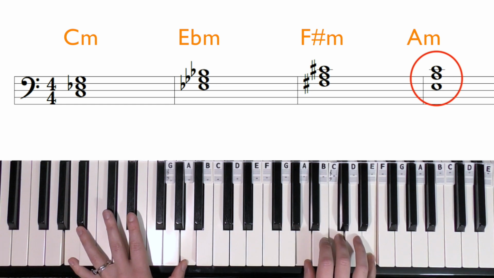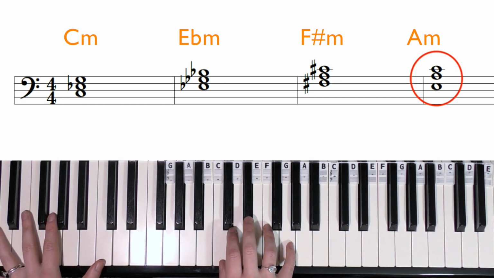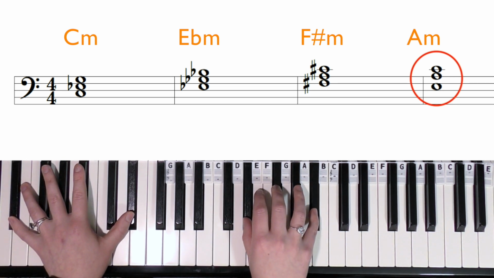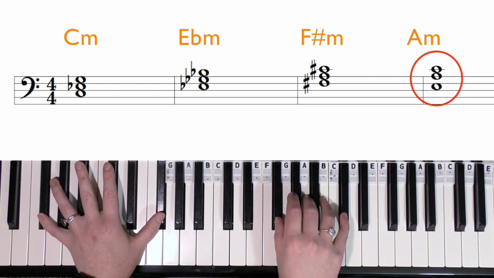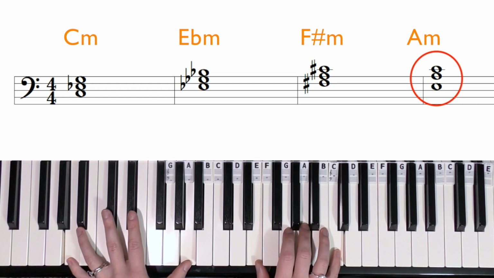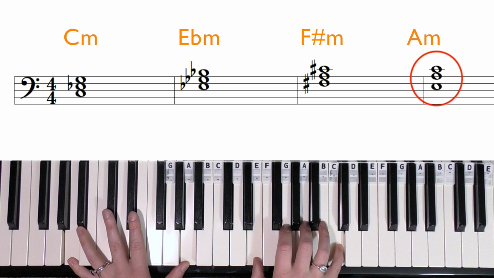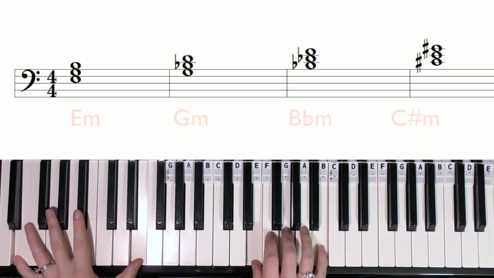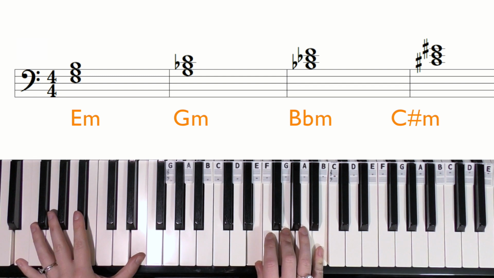It just sounds better than it going up again. So we have... let's start it from a different set of chords. Let's start it from E minor. So E, G and B.